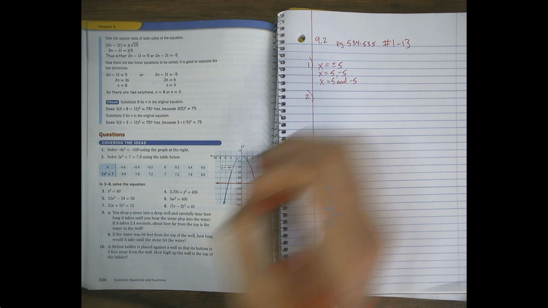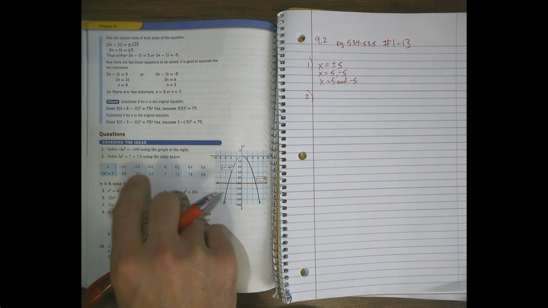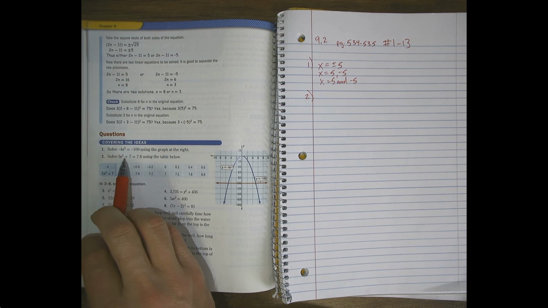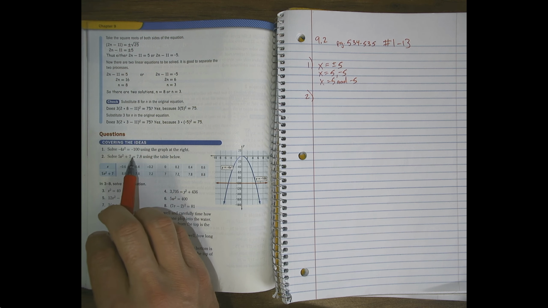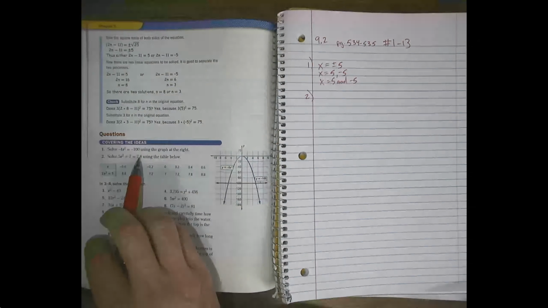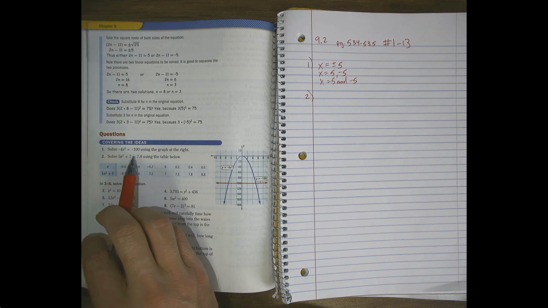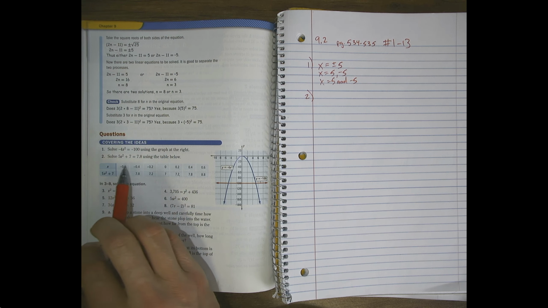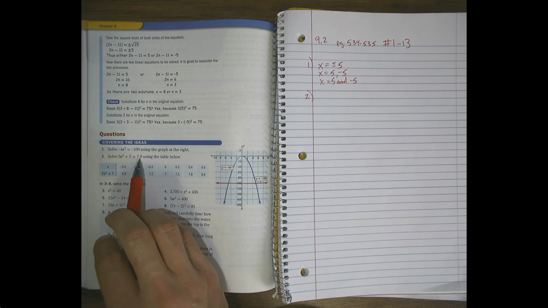Okay, going to number 2, we're going to solve this one now using the table. So we need to start to recognize that this left side of the equation, left of the equal sign, okay, that's the function, 5x squared plus 7. It's producing the answer of 7.8. We want to know what's the x value that's doing that. So here are all the possible x values, or at least the ones we're going to look at. And we want to know, out of these, which ones produce a 7.8 y value, or the answer to the function.